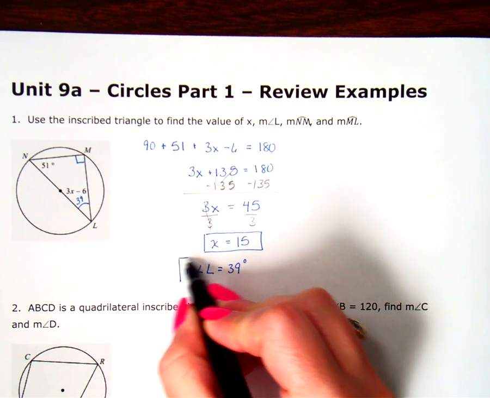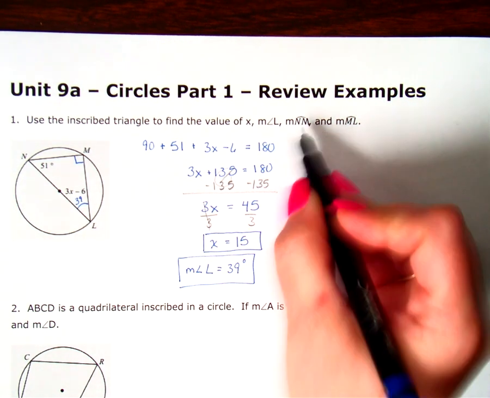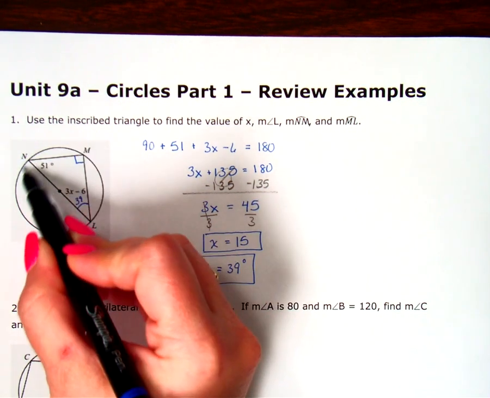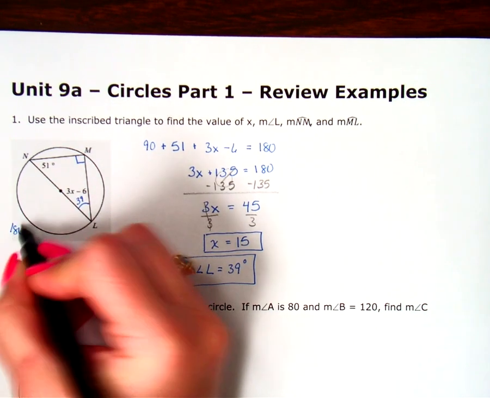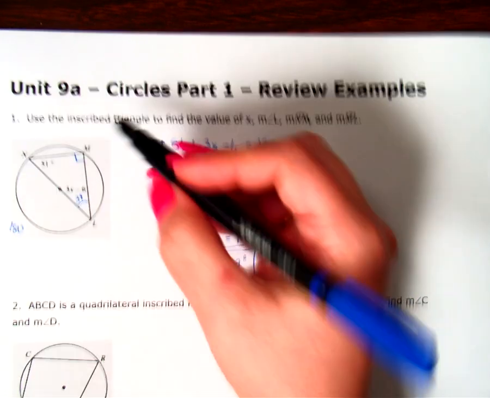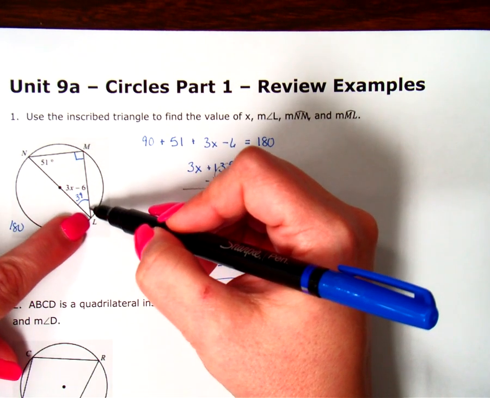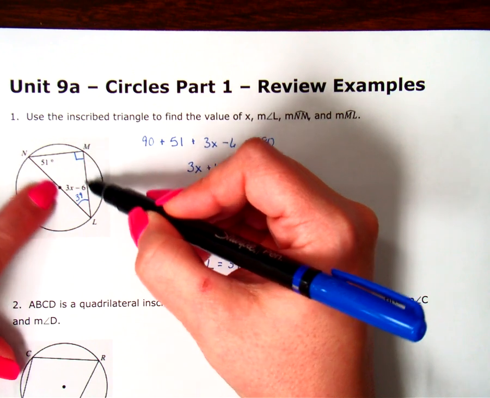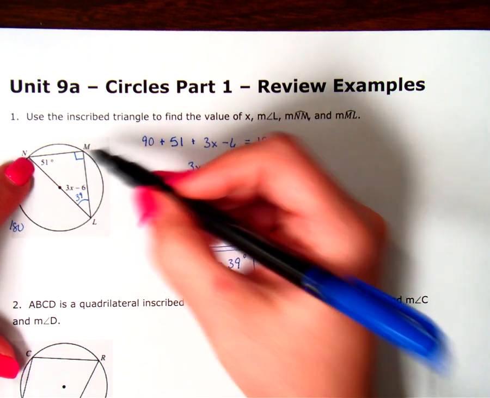Okay, what else? The measure of arc NM, so that's going to be this arc here. Now I know this side is half the circle because of the diameter, so I know here I have 180. These two together would have to make 180. They're also going to be twice the inscribed angle. So if this is 39 degrees, then I can double the 39 degrees to find the measure of arc MN.